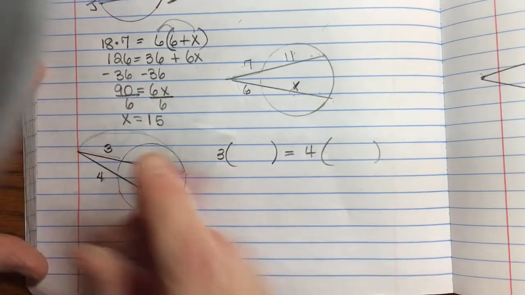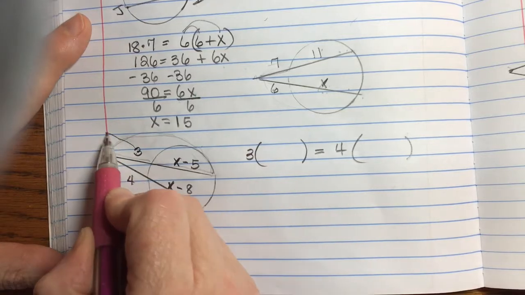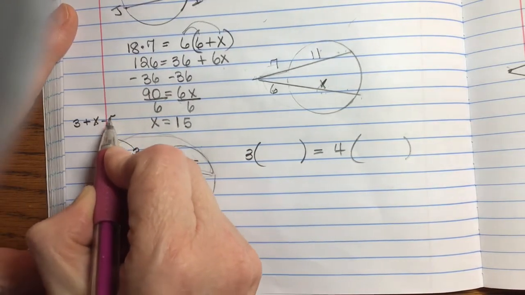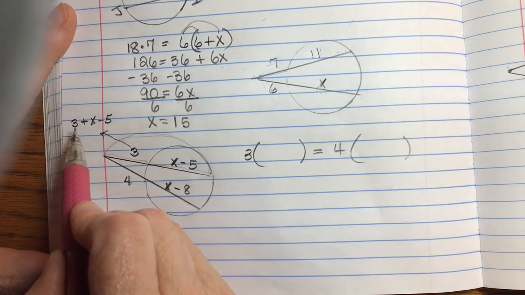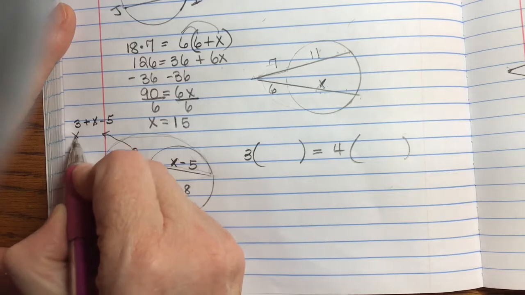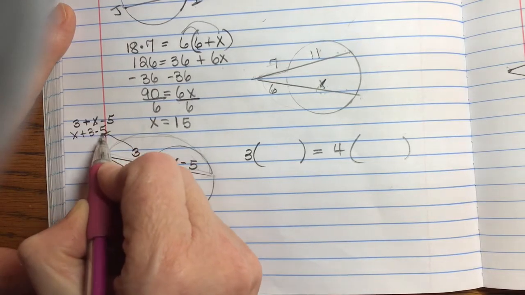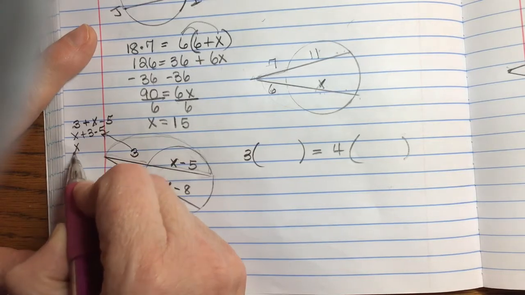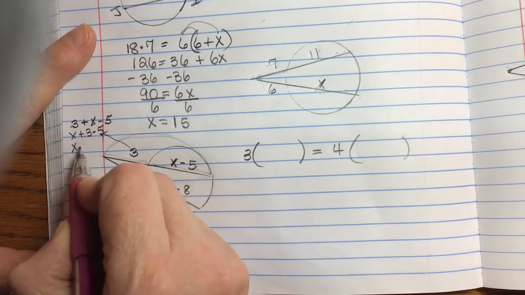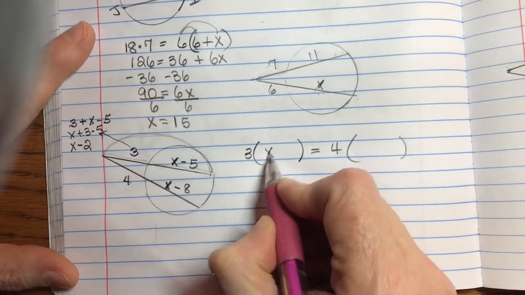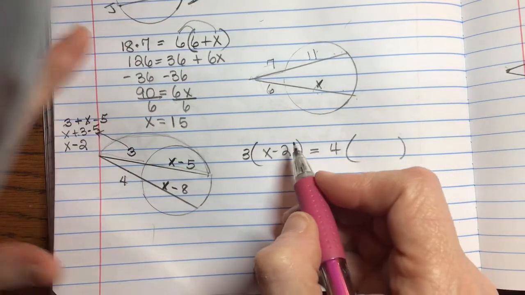Because look what happens when you do, where do we want to do that? Let's go up here. And we add 3 plus x minus 5. And when I group my like terms together, I have x plus 3 minus 5. And I didn't have to regroup that. You can just put your two like terms together because you got x and then a positive 3 and a negative 5 is negative 2. So all of this adds to x minus 2. You just have to be careful with your signs.